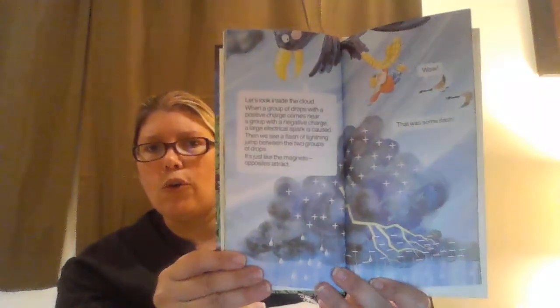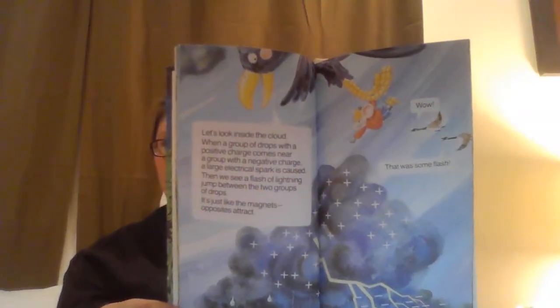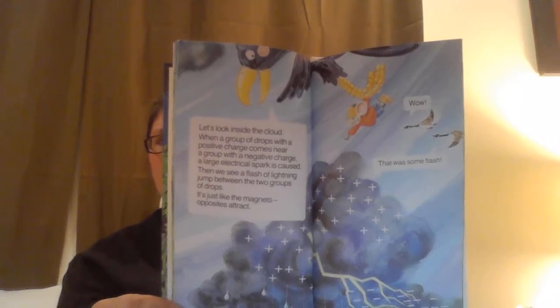Look inside the cloud. When a group of drops with positive charge comes near a group with a negative charge, a large electrical spark is caused. Then we see a flash of lightning jump between the two groups of drops. It's just like the magnets. Opposites attract. Wow, that was some flash.